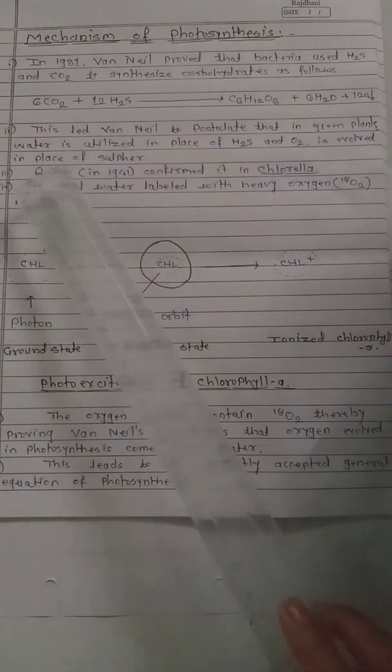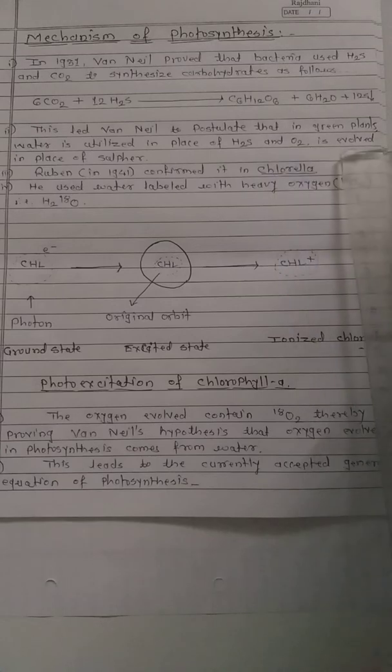This led Van Niel to postulate that in green plants water is utilized in place of H2S, and oxygen is evolved in place of sulfur.